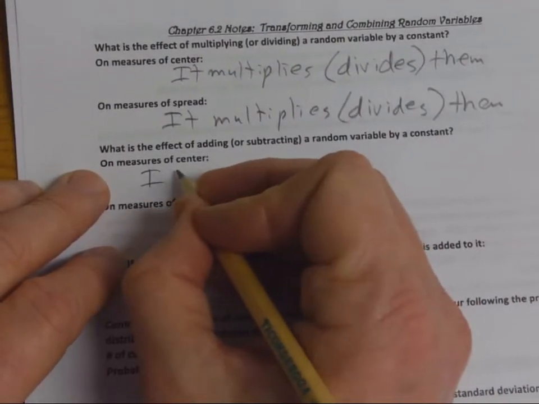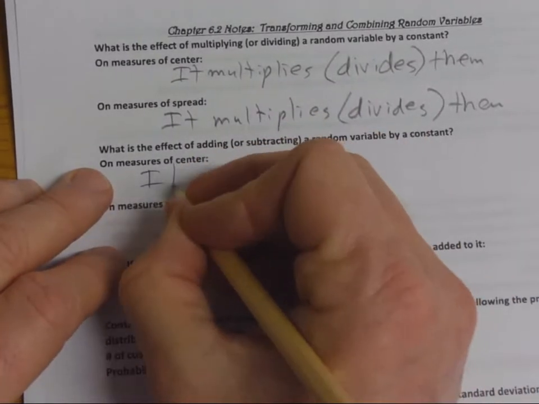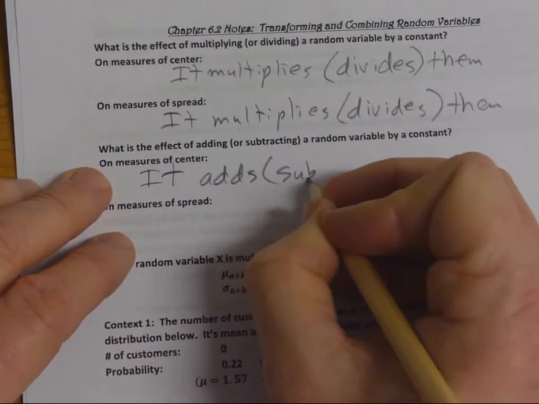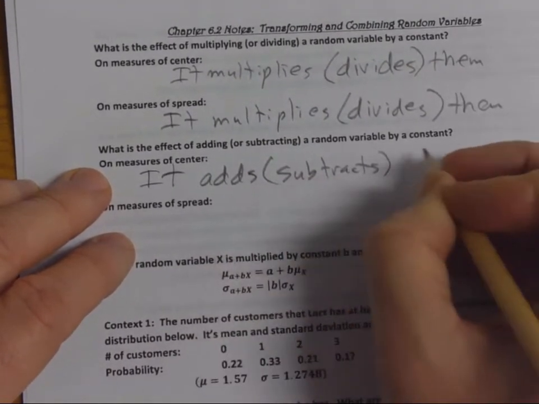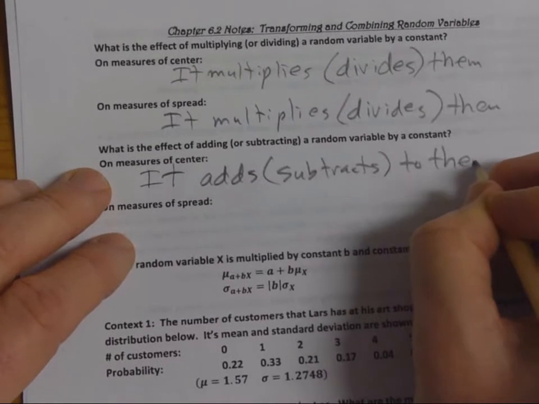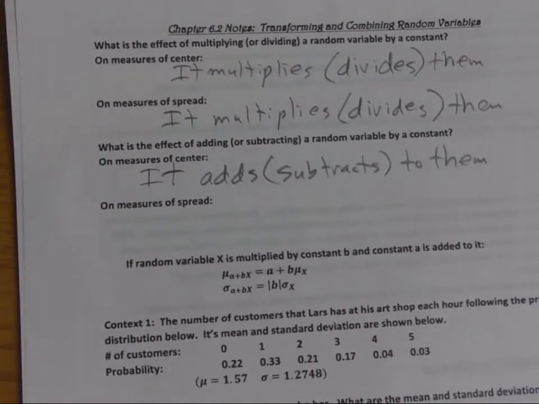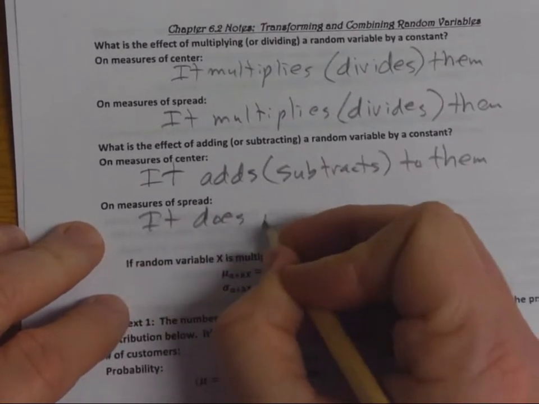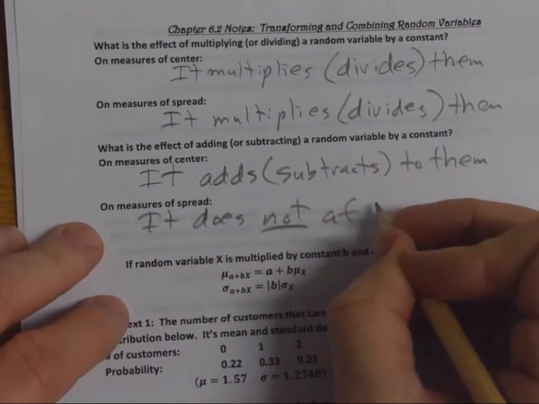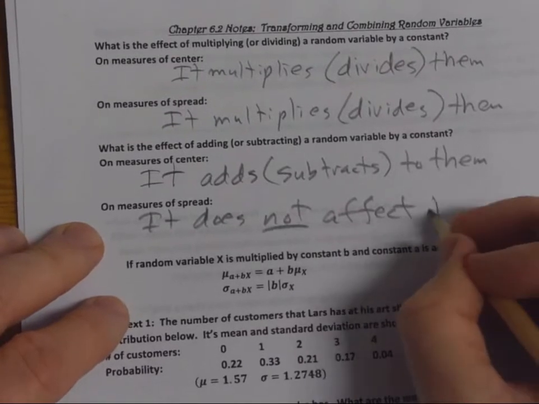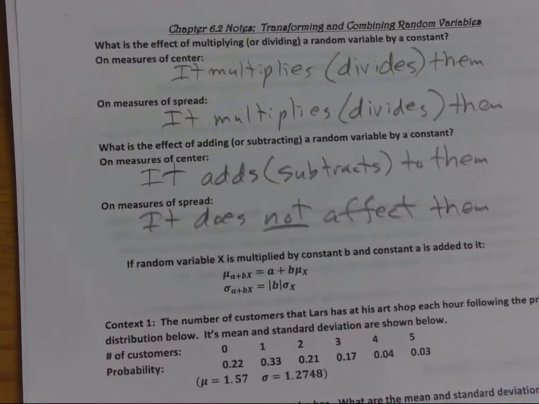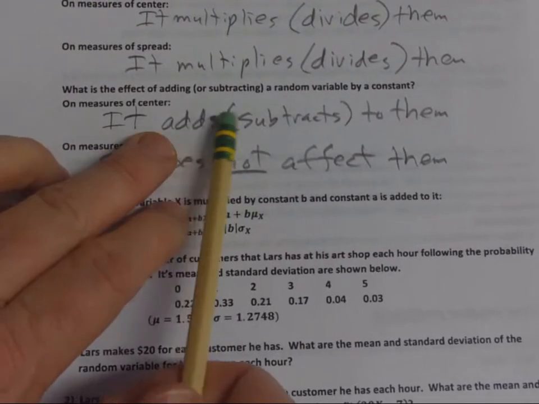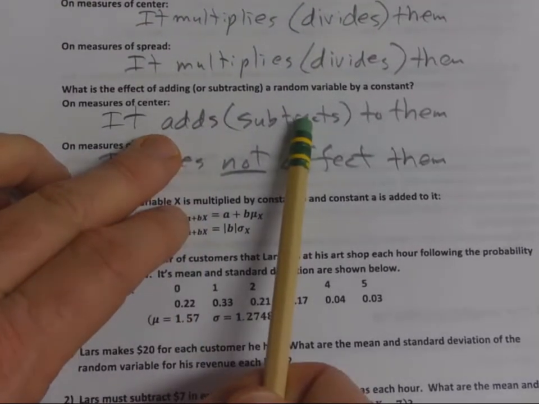Okay, what is the effect of adding or subtracting on the measures of center, the mean and median? It adds or subtracts to them. If you add 7, it's going to add 7 to your measures of center. But what about the measures of spread? It does not affect them. The measures of spread are unaffected. By the way, other measures of placement, such as the 70th percentile, work like a measure of center in the sense that they would be added or subtracted to.